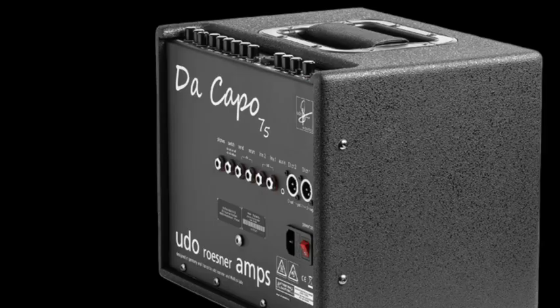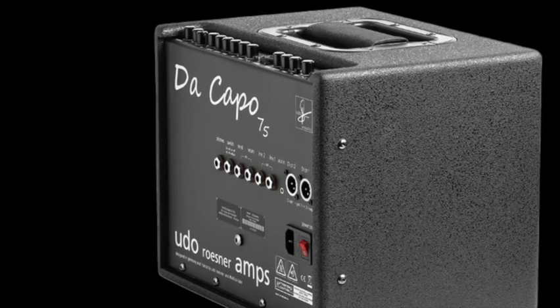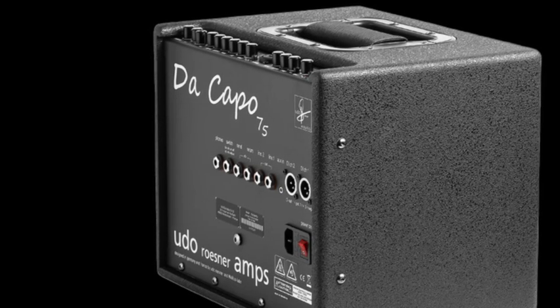Now I feel like whenever you talk about the AER Compact 60, everyone then asks, well, what about the Udo Roesner Da Capo 75?